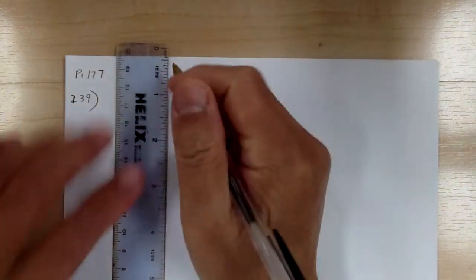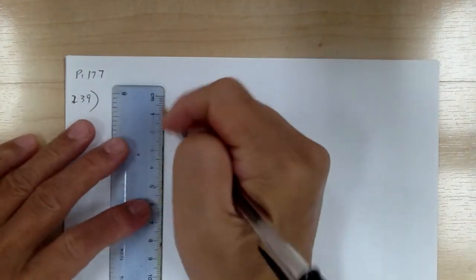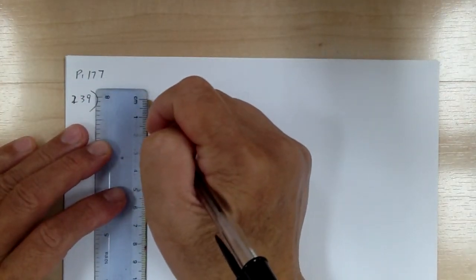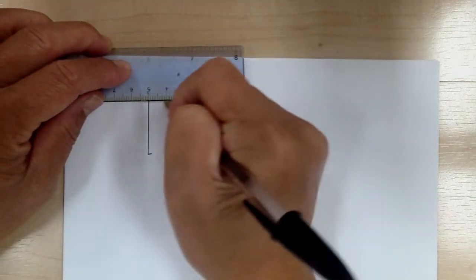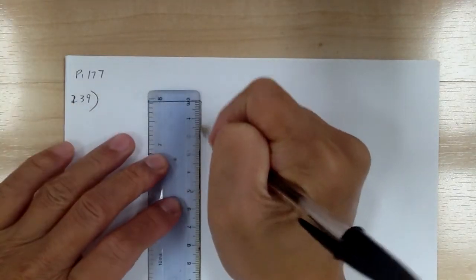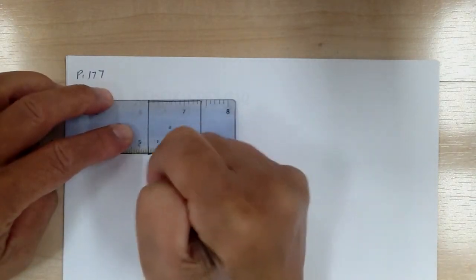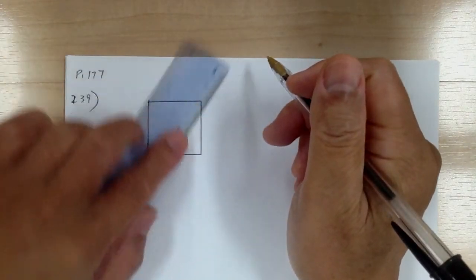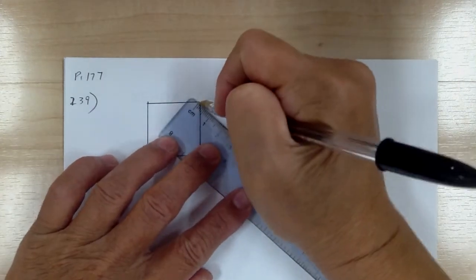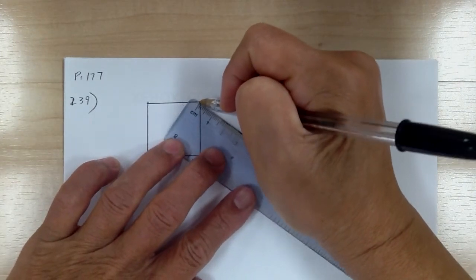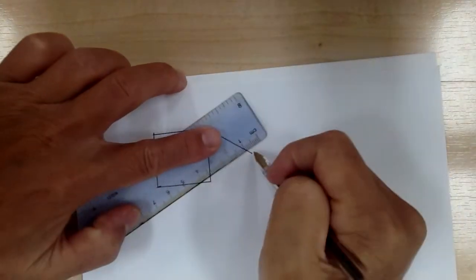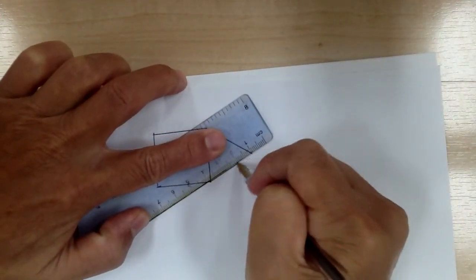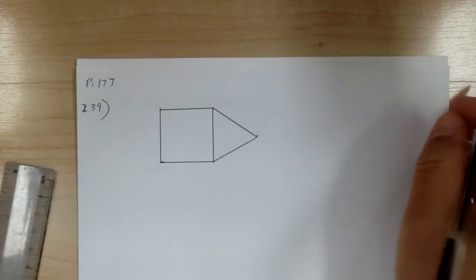Okay, you have a square and an equilateral triangle. Okay.